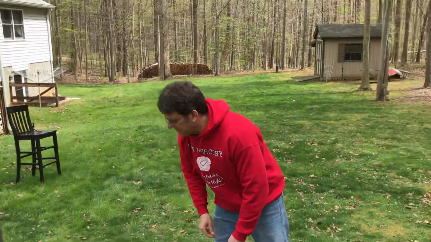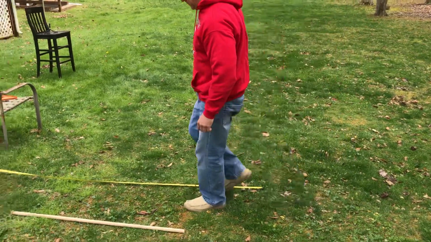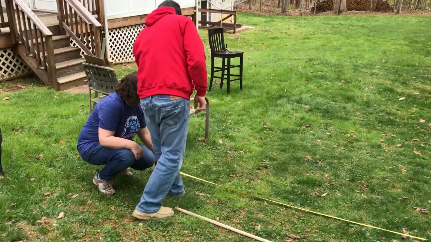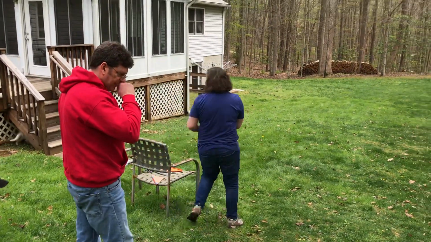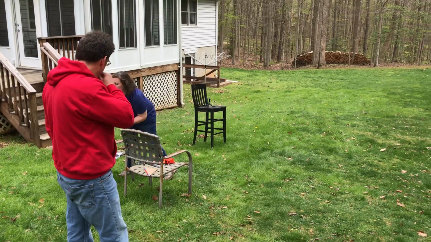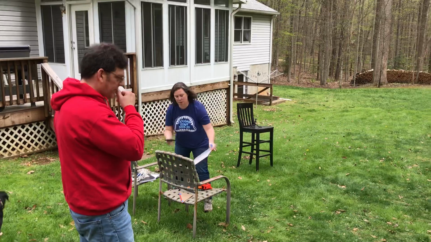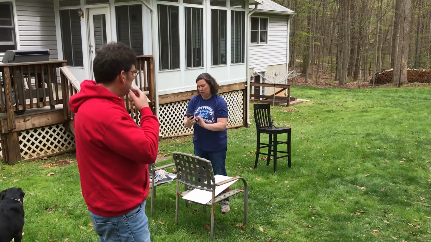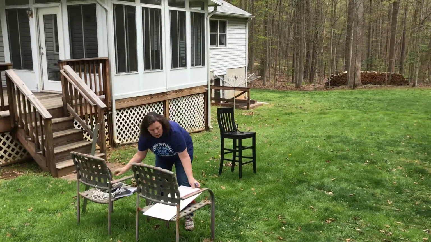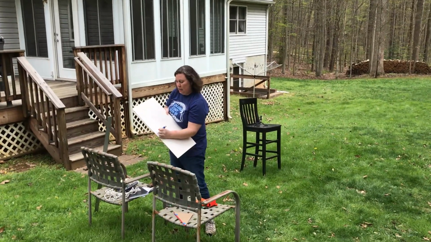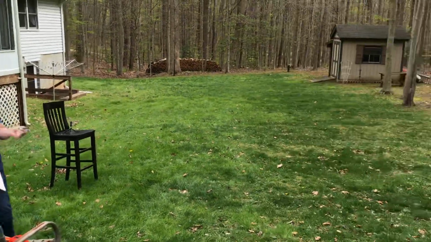So this is just getting a measurement of each step. From the front of my foot where I started looks like 84. I took 3 steps. Okay, so 84 inches per 3 steps. So 84 divided by 3, and we got 28 inches per step. All right, so each step's about 28 inches. And again, we're using inches and feet here today just because that's what arborists in the United States use.